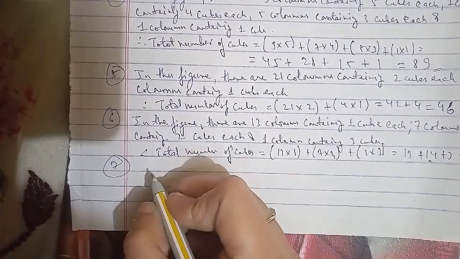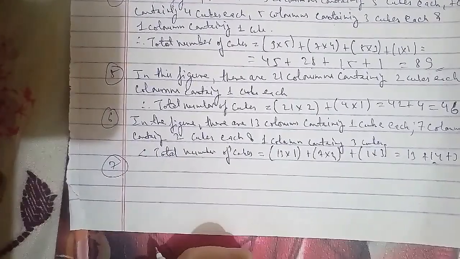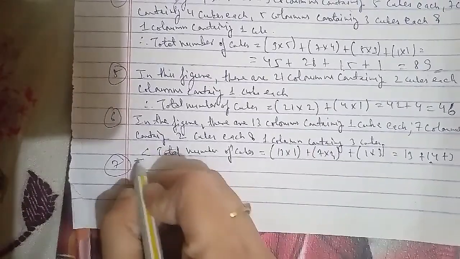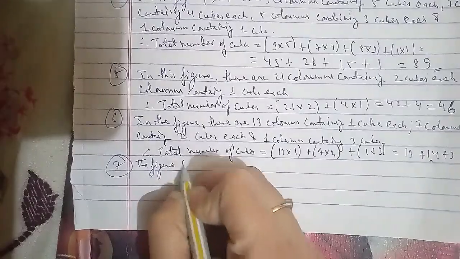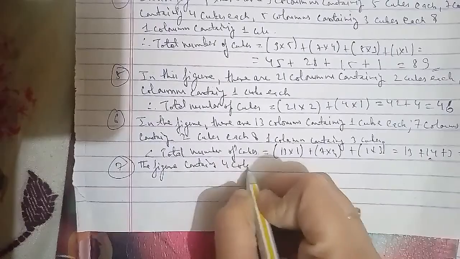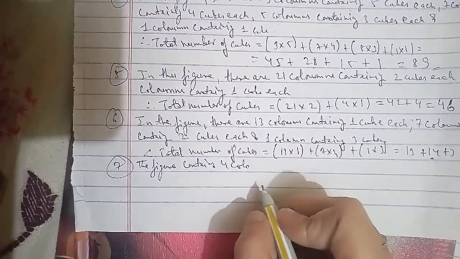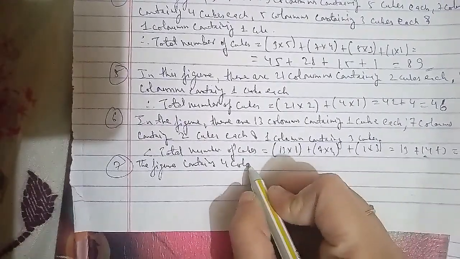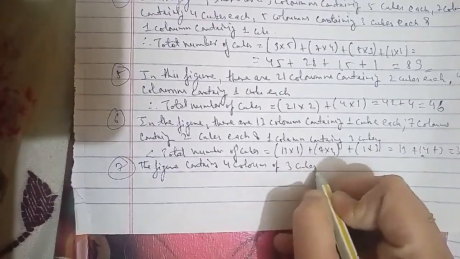So for the same we have to go ahead, and that is the total number of cubes equals 4 into 3 plus 12 into 2 plus 4 into 1. So 4 3s are 12, 12 2s are 24, and 4 1s are 4 here, so it will be equal to 40. So the answer we'll get is 40. That will be the right answer for the same here.